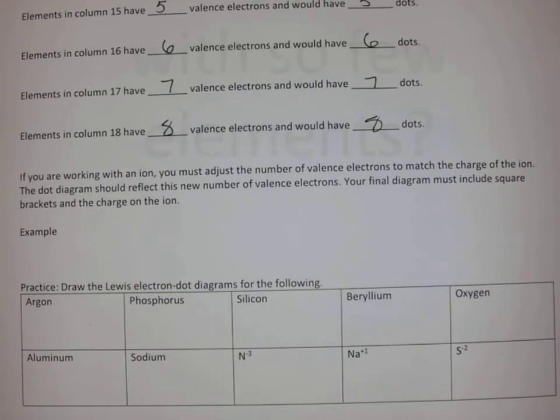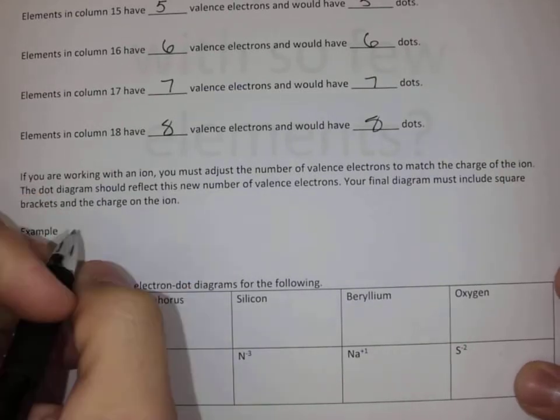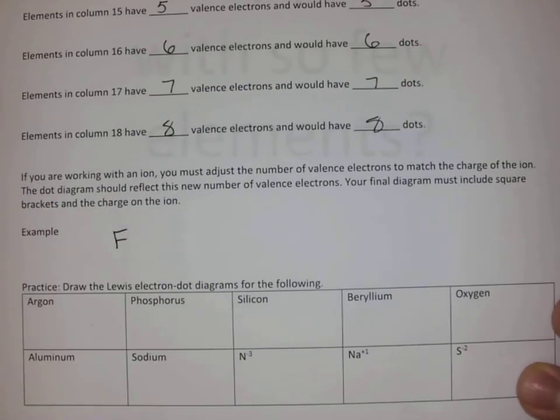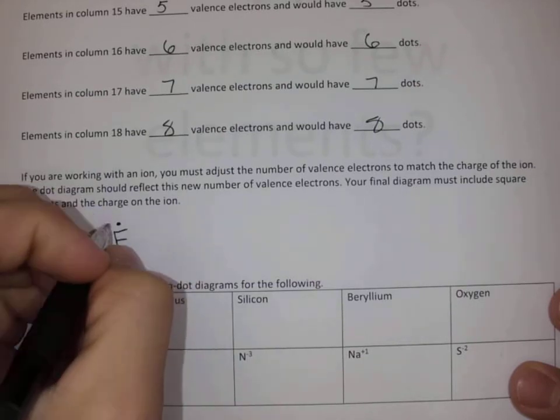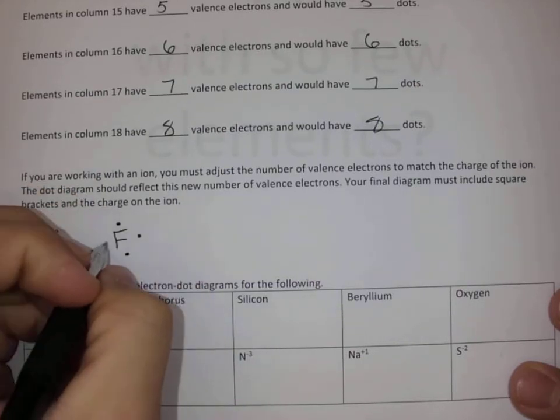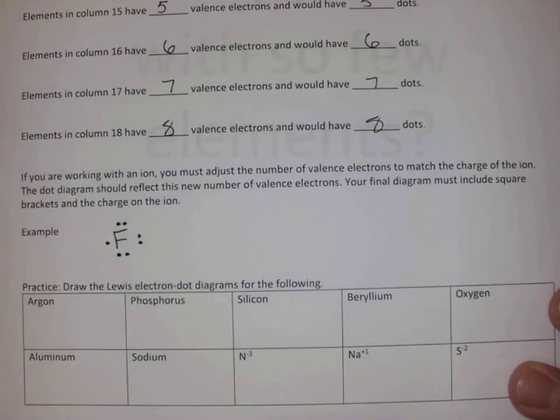So let's show an example maybe of, let's see. Let's do fluorine. Fluorine, let's go ahead and do just our starting example here with fluorine. So fluorine atom, we would have 7 valence electrons because it's in column 17, right? So we're halogens here. We have group 17, we have 7 total electrons as our valence electrons. We would show 1, 2, 3, 4. Then we pair them, 5, 6, 7.